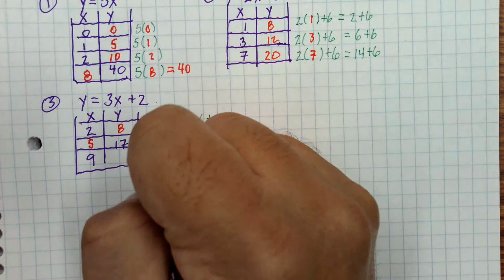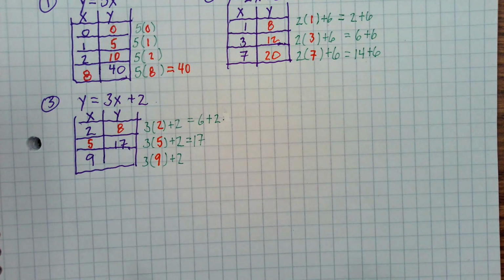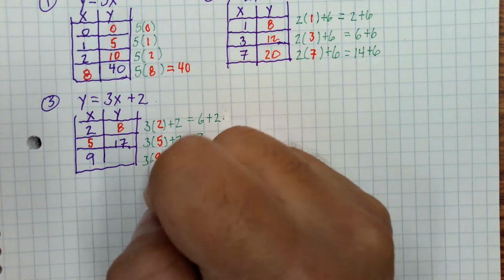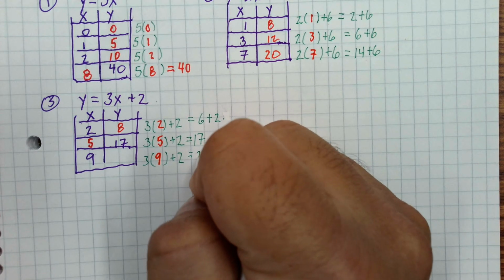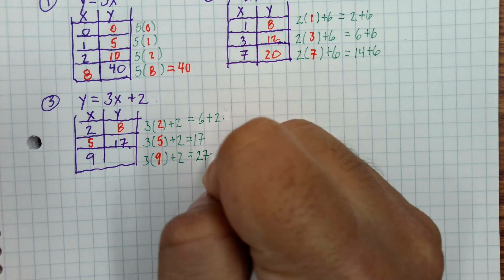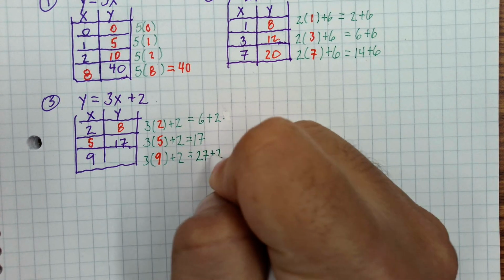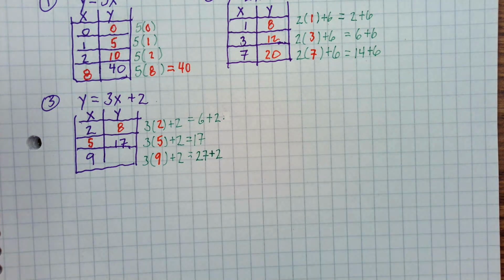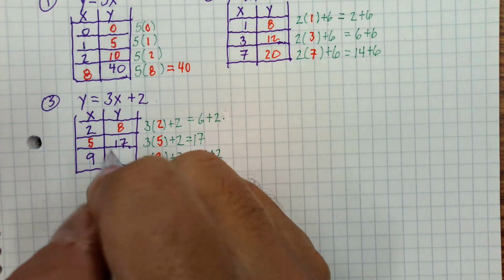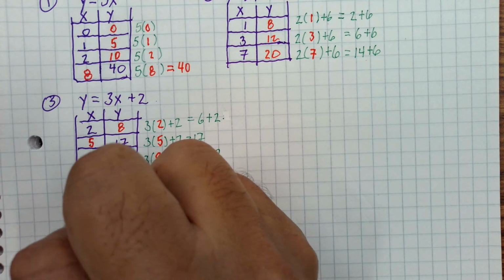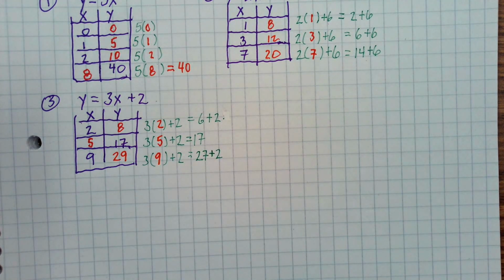And here we want 9. So we want 3 times 9, that's what, 27? And then we add 2. So what's our output going to be? 29. Thank you. Okay. Let's try a few more.